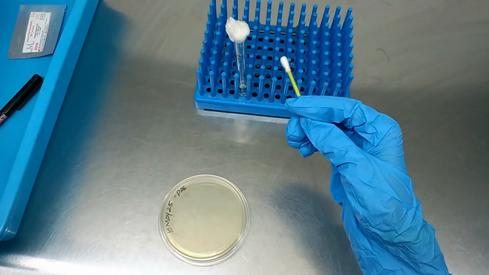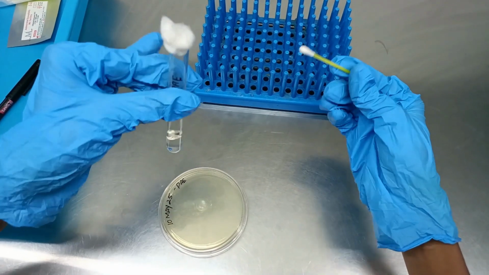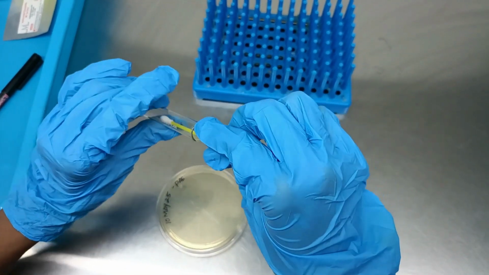Using a sterile cotton swab, dip it into the bacterial suspension and then remove the excess fluid by pressing the swab against the inner wall of the test tube.